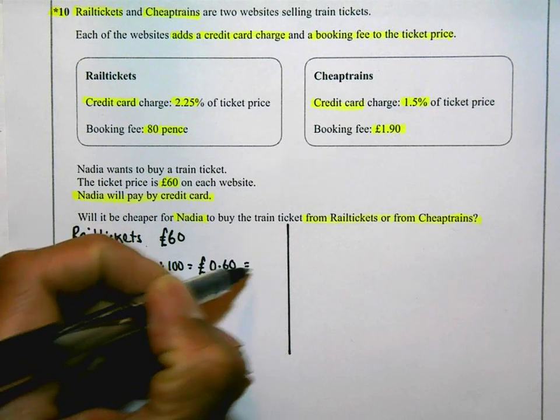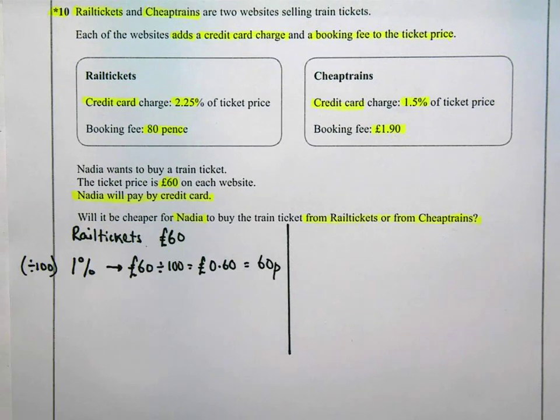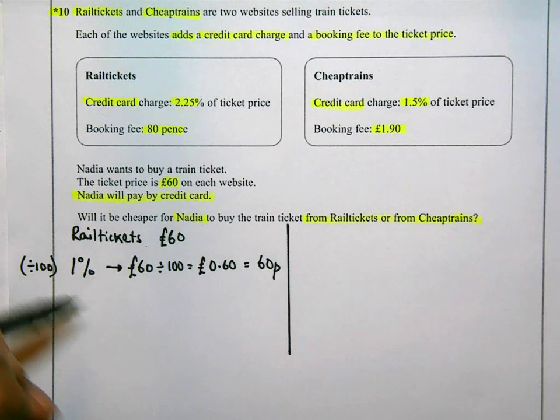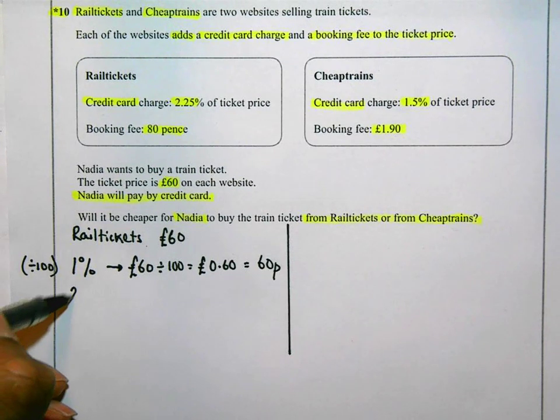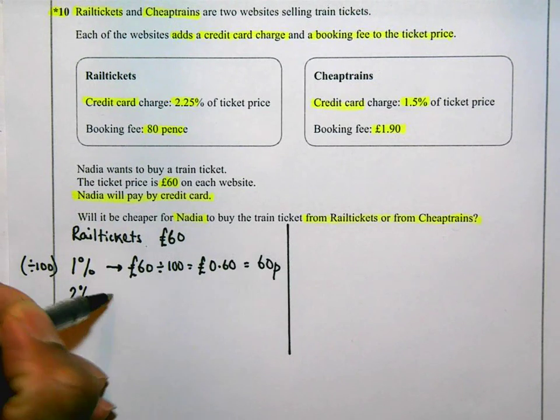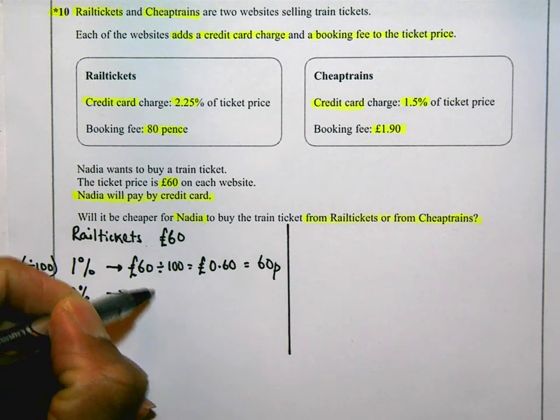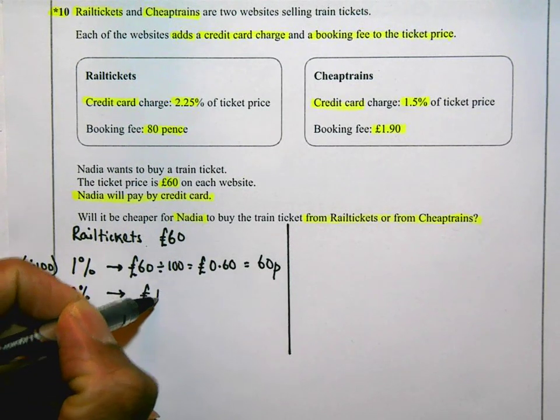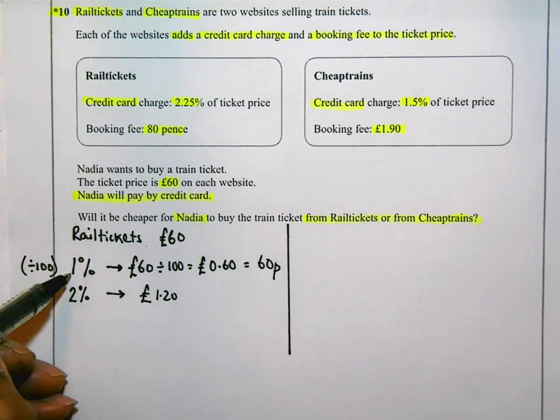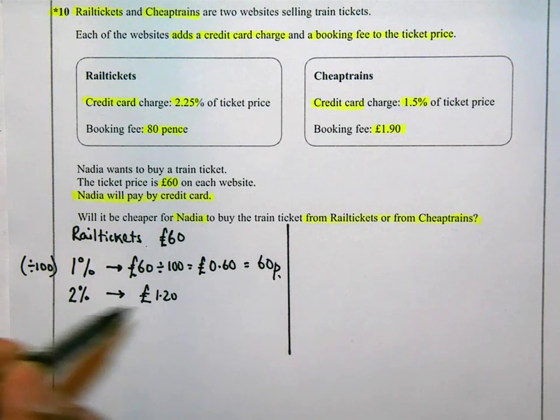You're going to have to think about that a bit, but that is 1%. What that means is 2% is going to be £1.20. So if 1% is 60p, 2% is 120 pence, which is £1.20.